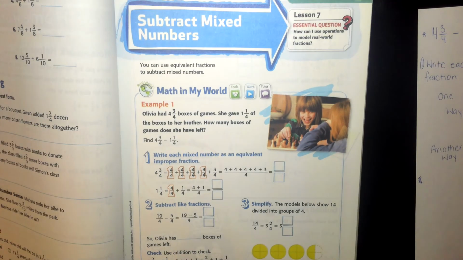Today's lesson is Subtract Mixed Numbers. It is lesson 7 in this chapter, and I am on page 599. If you haven't had a chance to watch Mr. Tillish's video on adding mixed numbers, I suggest that you watch that one first. If you've already watched that video, then you are in the right place.